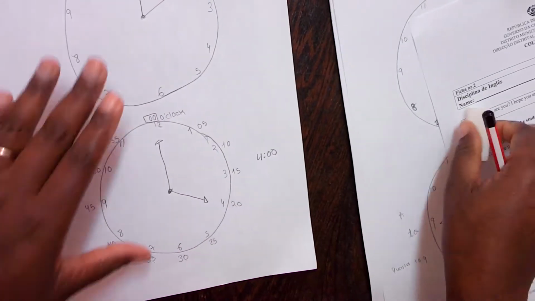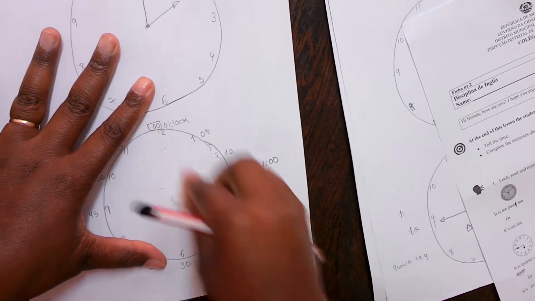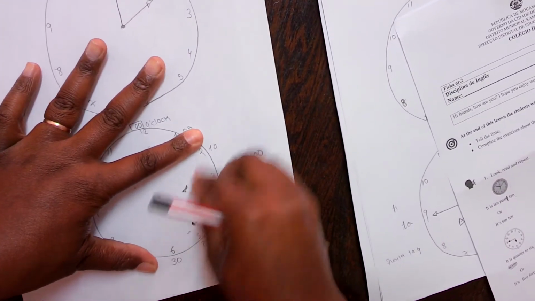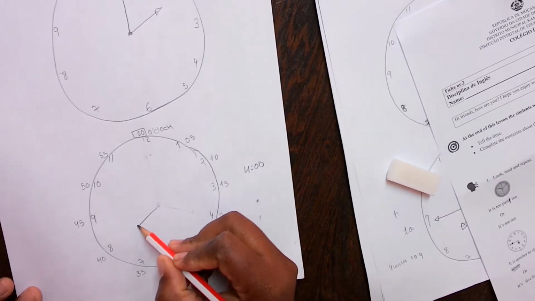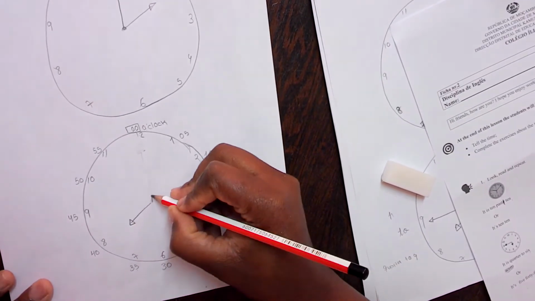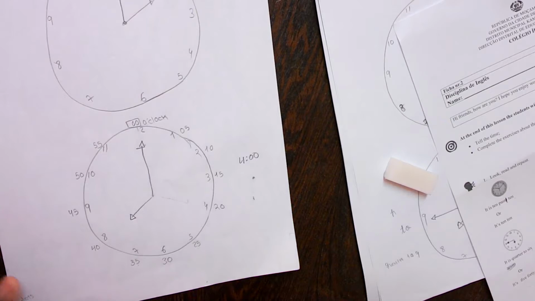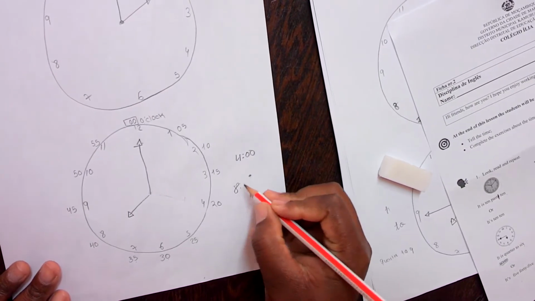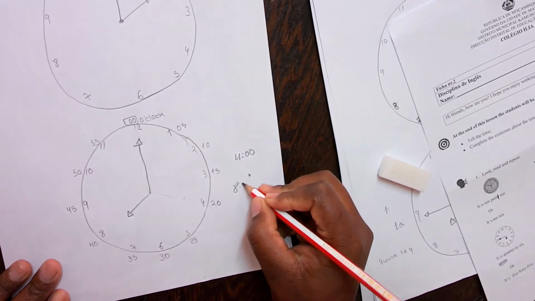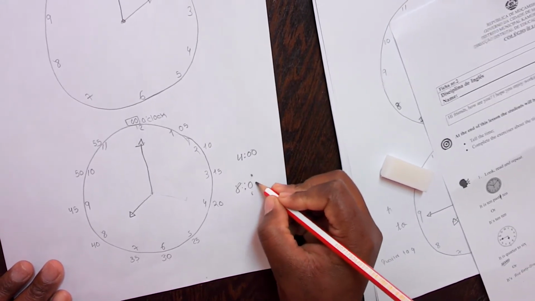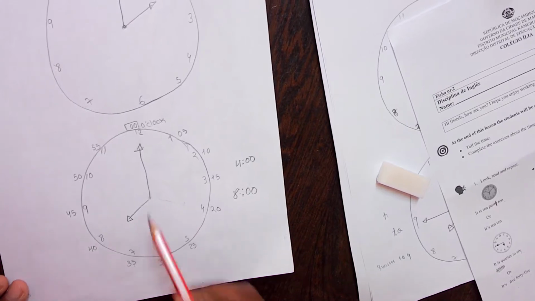We can even change here. For example, we can point the short one to 8. It will be 8 o'clock, okay? Because whenever this is here, we say it's 8 o'clock.